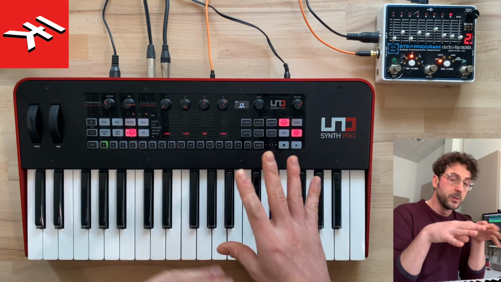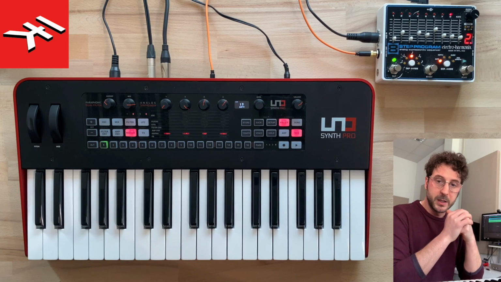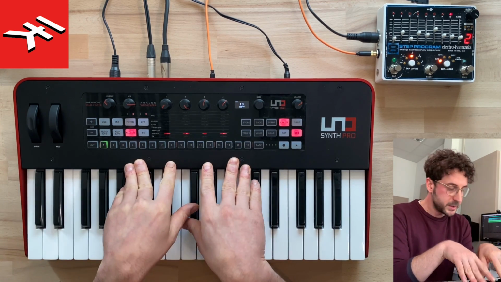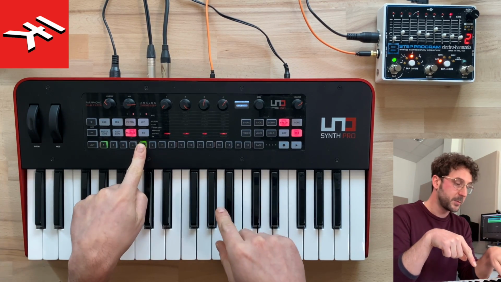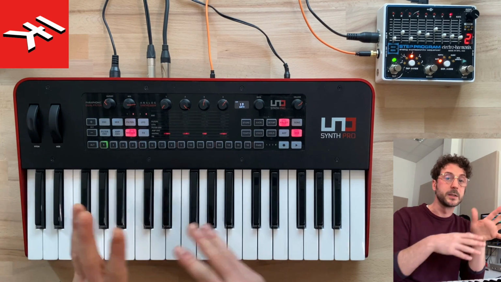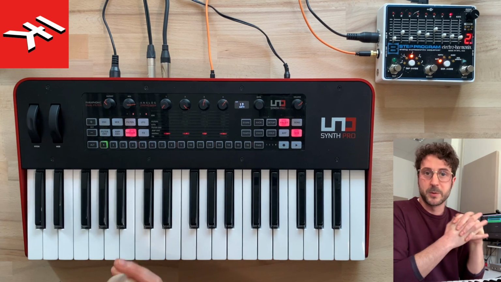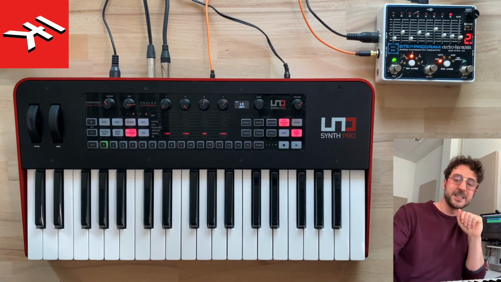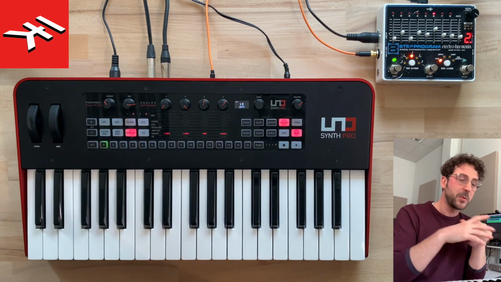Technically you can do the same modulation that I'm creating with the external sequencer in the internal sequencer, but just by pressing the step that you want and turning the knob, you're gonna record the modulation for that step. But I thought it was funnier to do it with an external sequencer, just to show off a little bit the capability of the CVs.